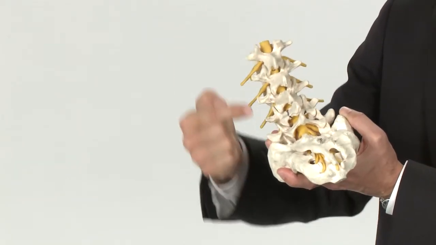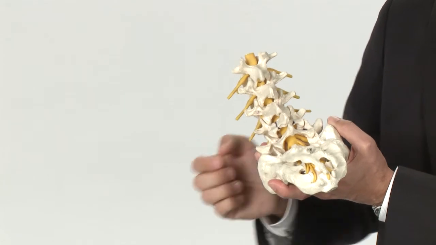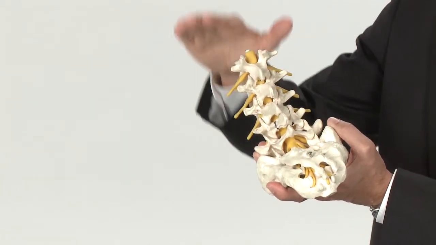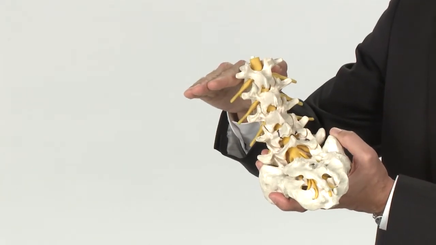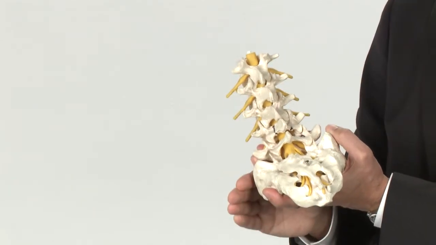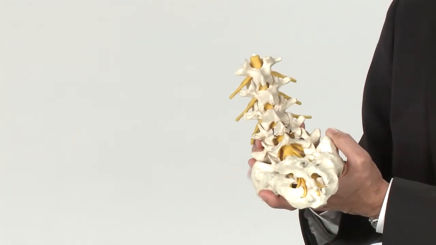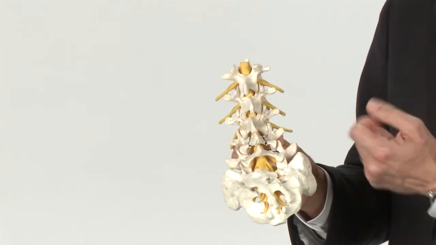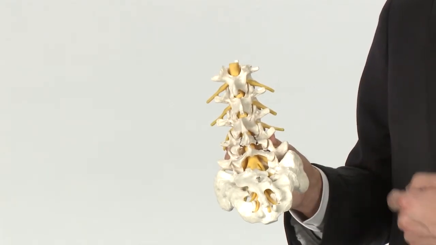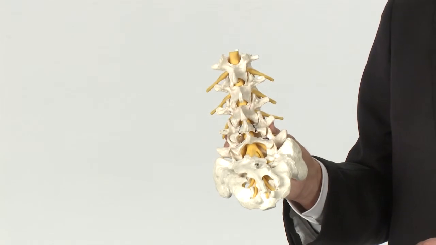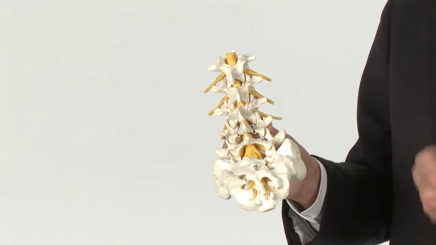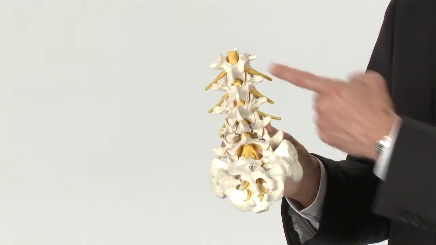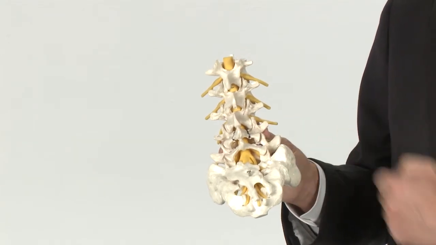Running through the spinal canal is the spinal cord, which runs down from the brain and comes all the way down and stops at the first lumbar vertebra. Below L1, there is no longer a spinal cord, only nerves that have branched off the spinal cord. Sometimes these spinal nerves are called nerve roots because they look like roots branching off of a tree trunk. These nerves travel down through the remainder of the spinal canal, contained within a sac of spinal fluid.